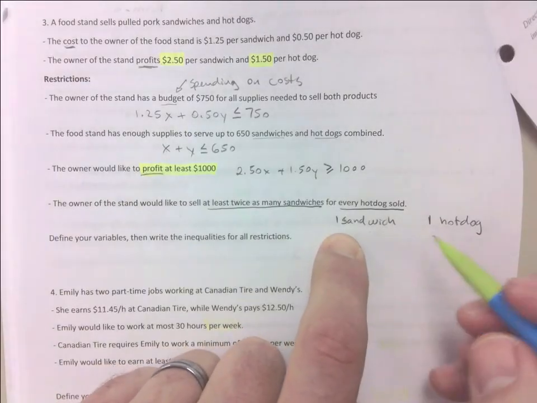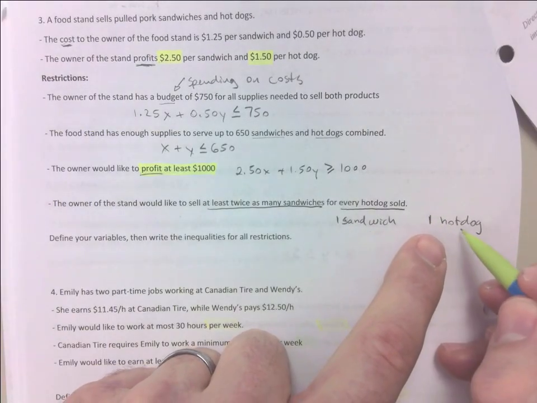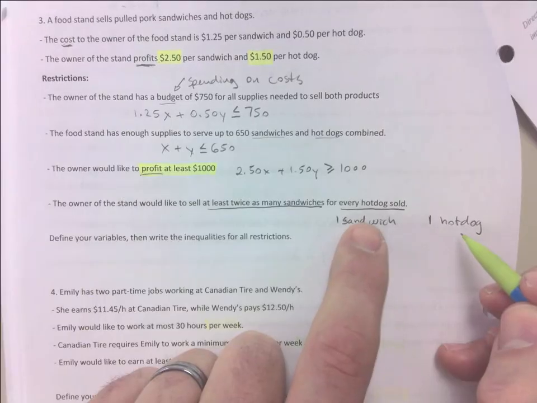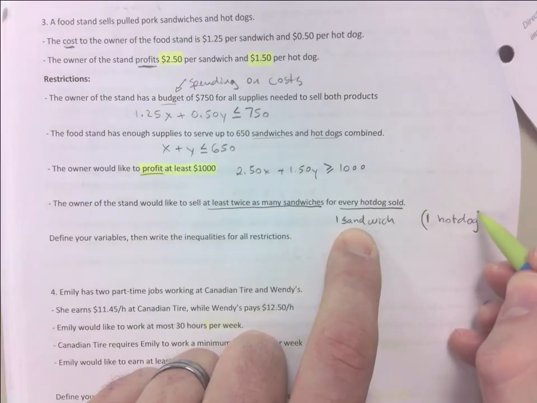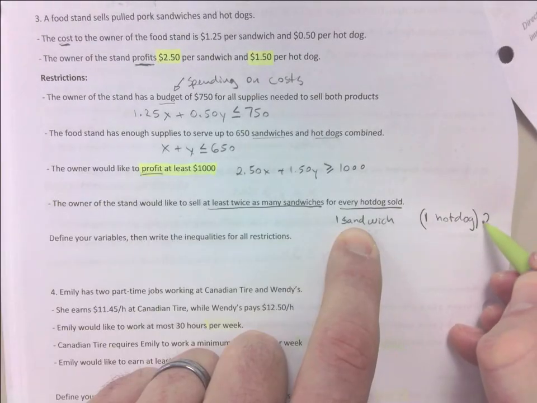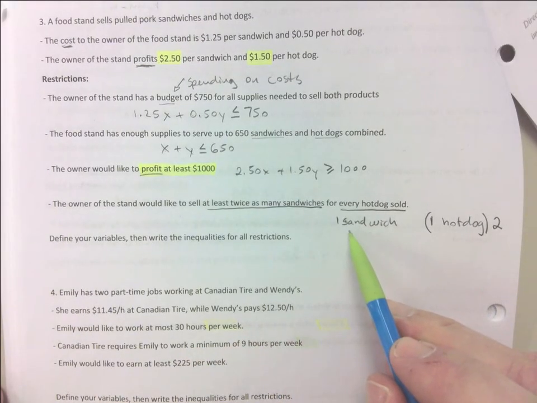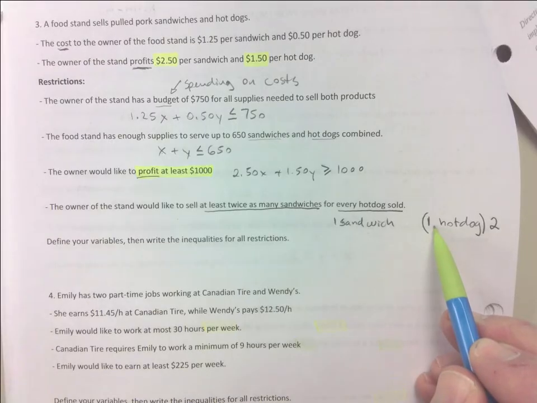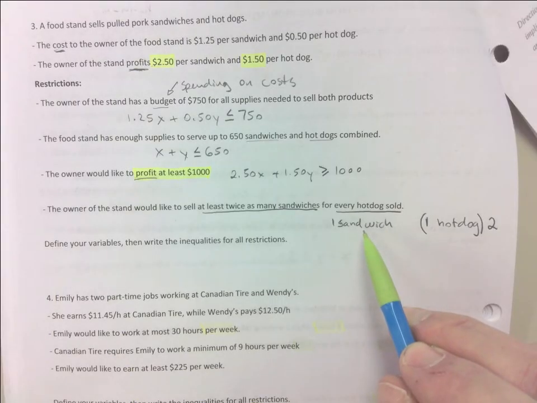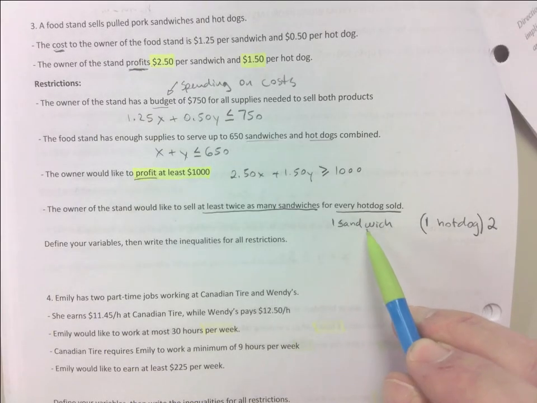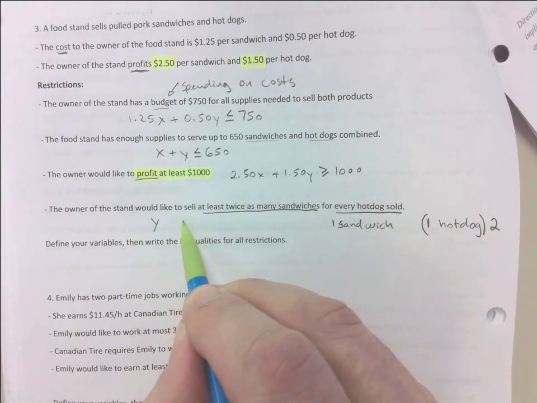What you would want to do is say, well, however many hot dogs I sell, I want twice as many for this one. Okay? So what you have to do is multiply this by 2. Now you can say for every hot dog, you will sell twice as many sandwiches in comparison. Okay? So in this case, I like to have the y and the x like this.